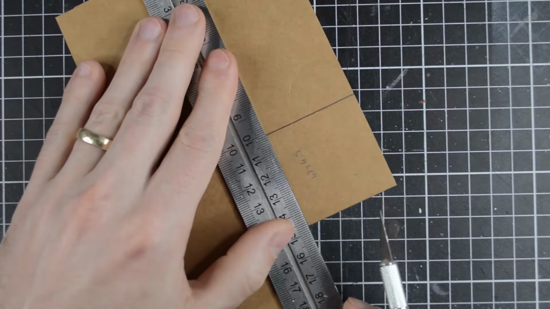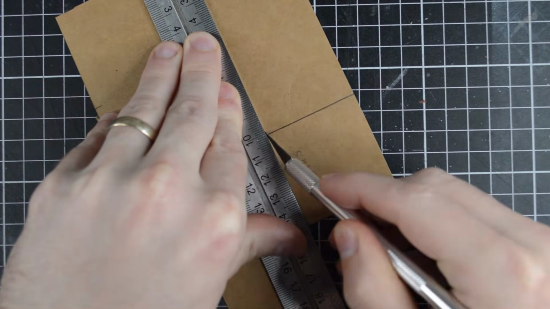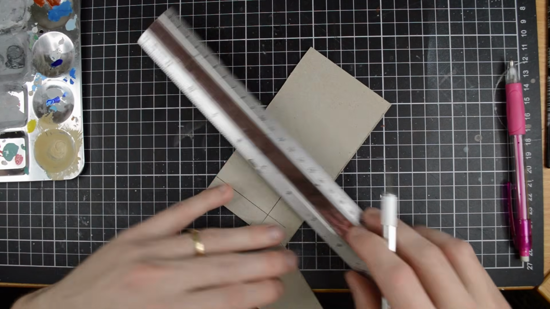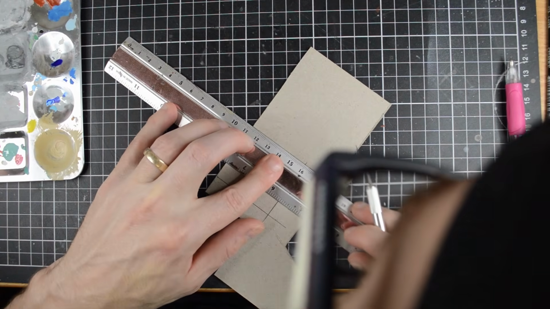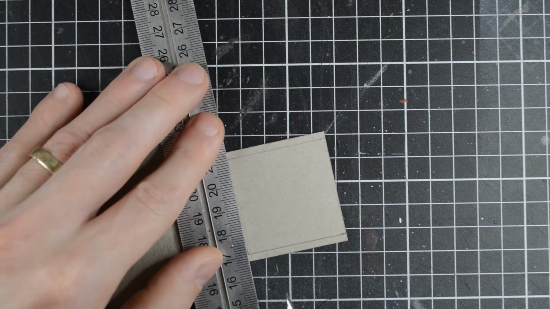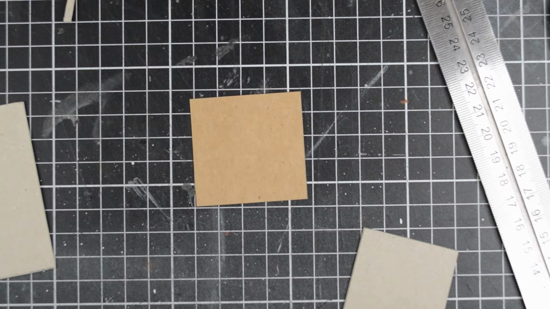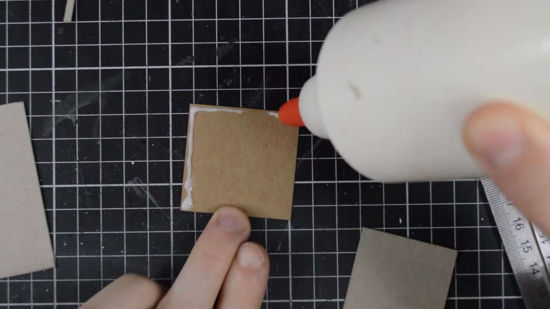So I first cut out a thin 5x5cm piece of card, and then cut out a piece of thick card with the same dimensions. I then marked out a door frame on the thicker piece of card, cut it out and glued it onto the thinner card.